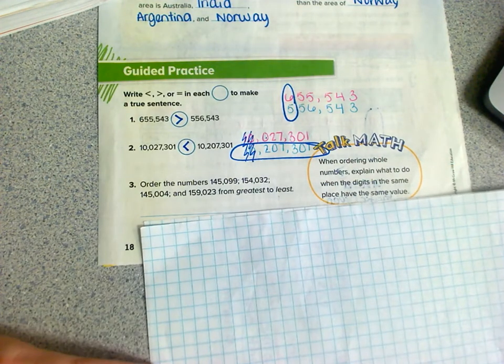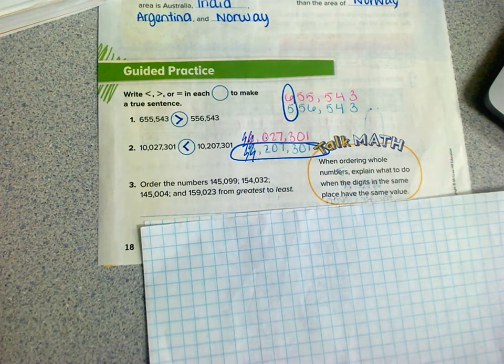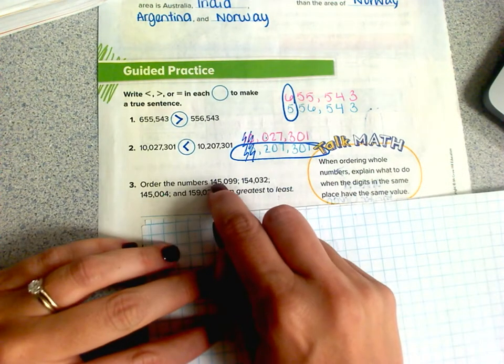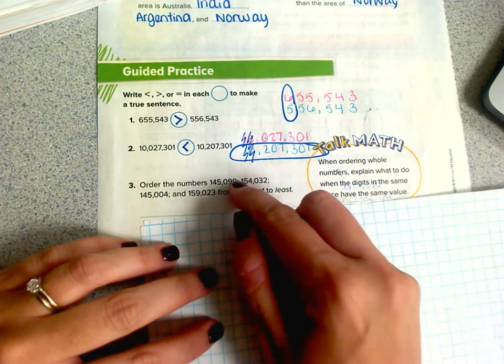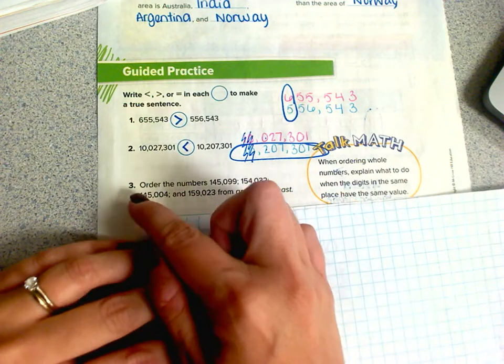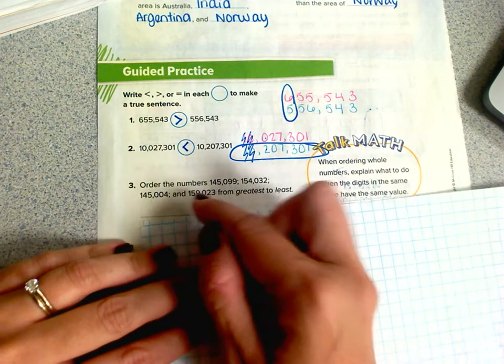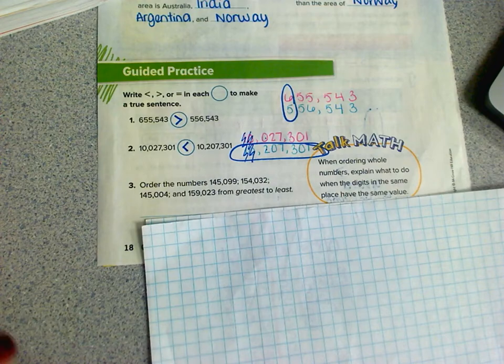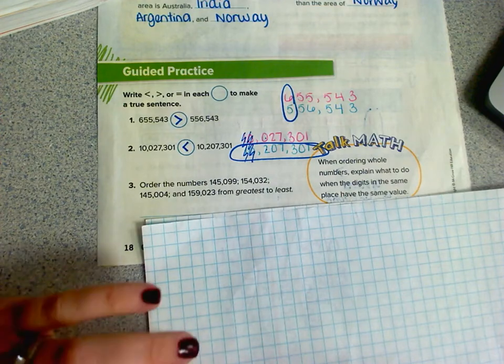And I'm going to write every number they have here, and I'm going to start with the number that has the most digits. So let me see. 1, 2, 3, 4, 5, 6. They all have the same amount of digits, which makes my job super duper easy.